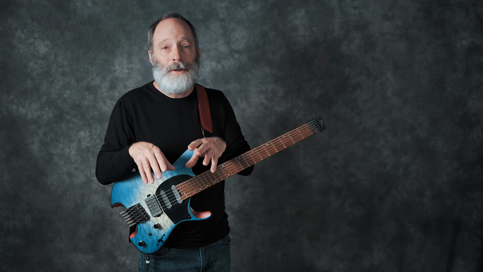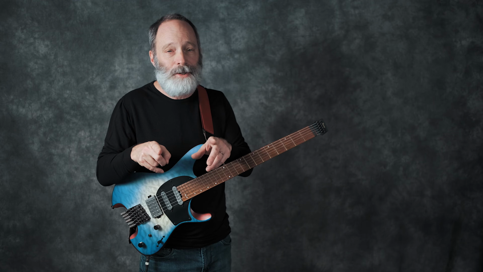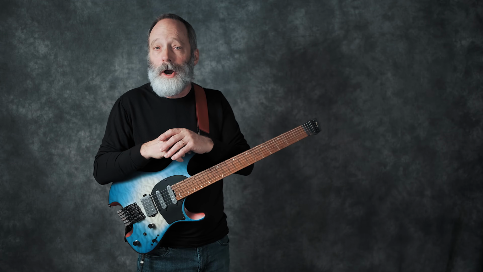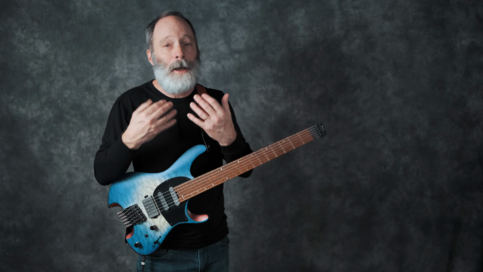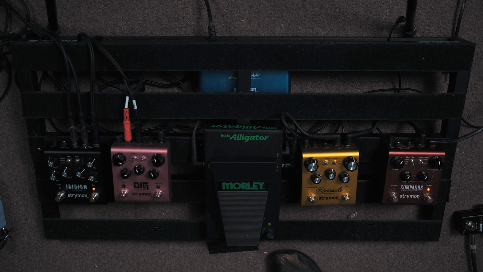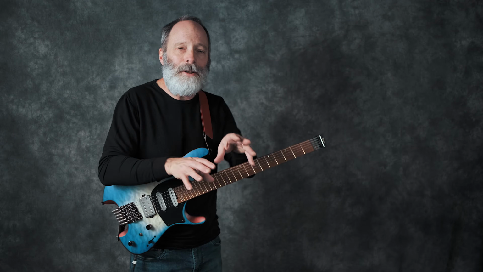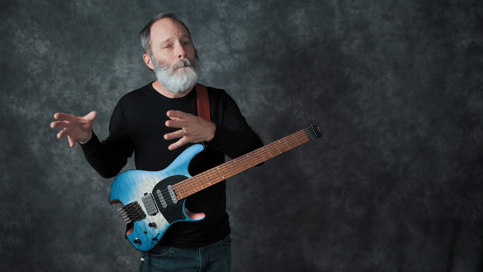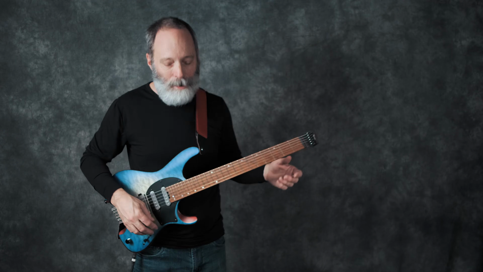The Strymon Dig has stereo outputs, and many guitar amp modelers today can accept a stereo input. And I'm using the Strymon Iridium setup for a stereo input. So again, this is kind of like a traditional pedals into the front end of a guitar amplifier.